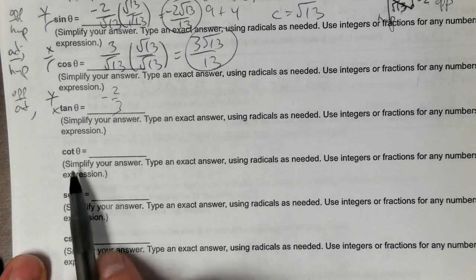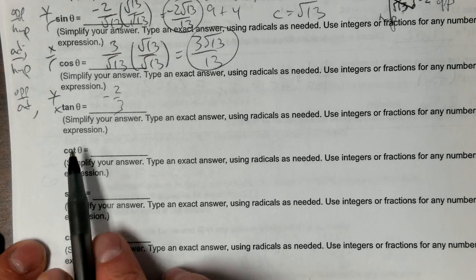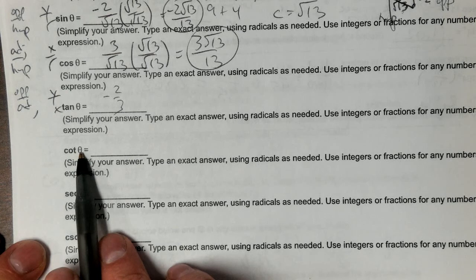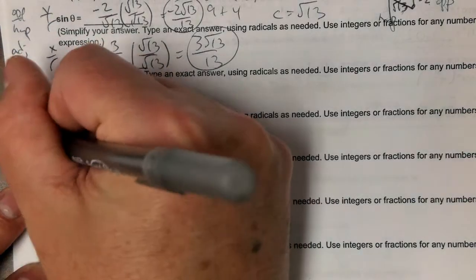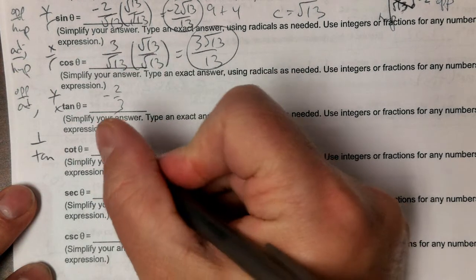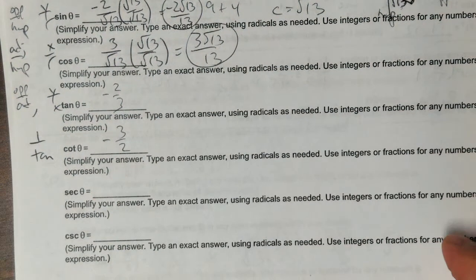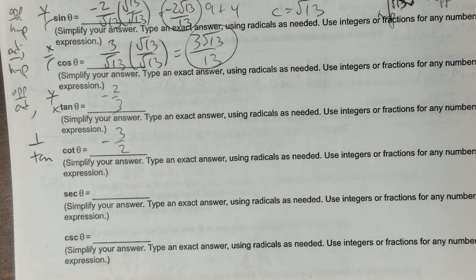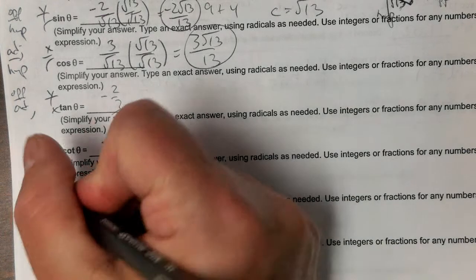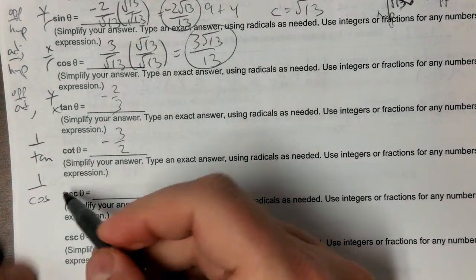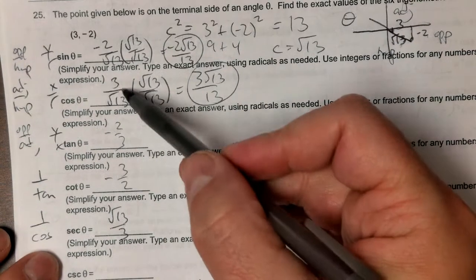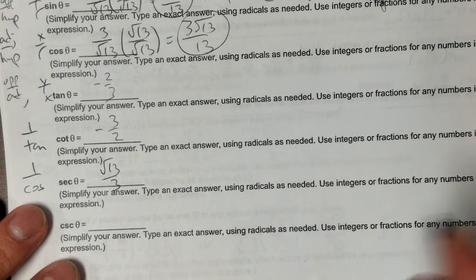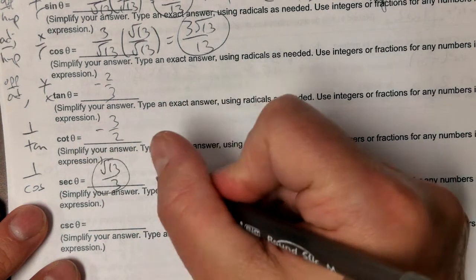The next one they have listed is cotangent. Remember, sometimes they put cosecant there instead, so just pay attention. Cotangent is 1 over tangent, and so you just flip that answer. So you get -3/2. And then secant is when you flip your cosine answer. So that'd be square root of 13 over 3 from flipping the 3 over square root of 13. That'd be the simplest way.